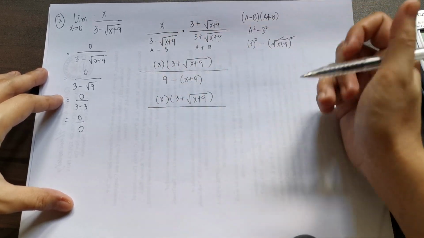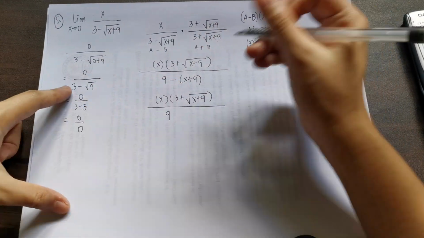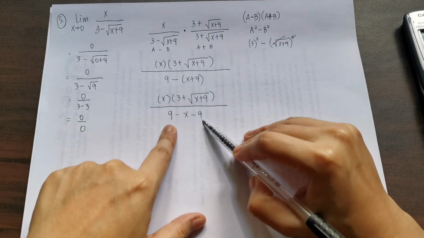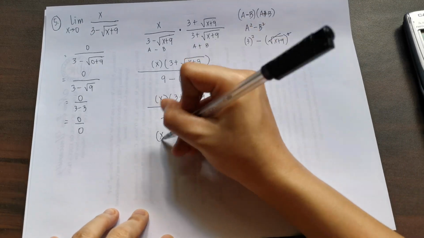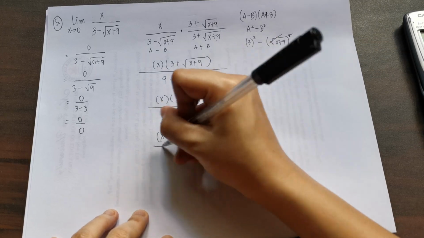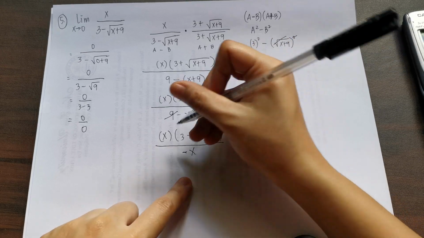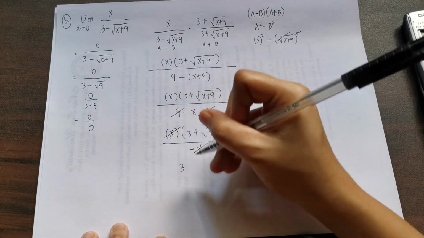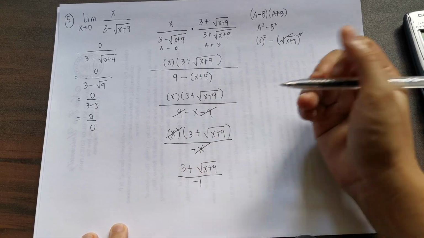Okay, kopya lang yung numerator. Sabi ko sa inyo, focus tayo sa denominator. So, distribute natin si negative, magiging minus x minus 9. So, obviously, 9, negative 9, cancelled siya. Okay, kasi 0 yan. So, matitira sa taas, x times 3 plus square root of x plus 9 pa rin, all over negative x. So, negative x, cancelled to. So, x, negative x. So, ang matitira sa numerator is 3 plus square root of x plus 9. Sa denominator, we have negative 1.